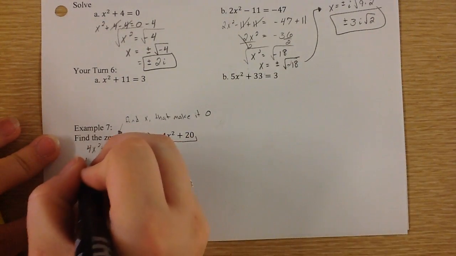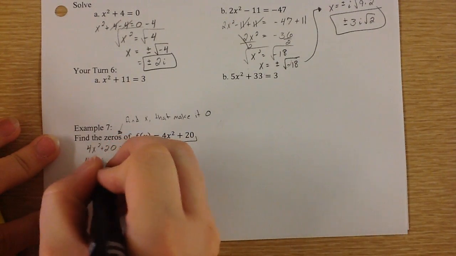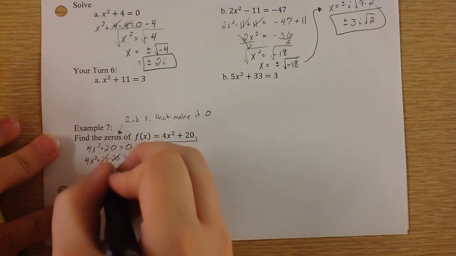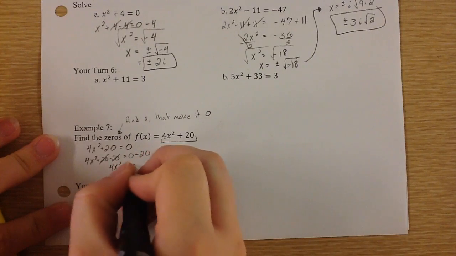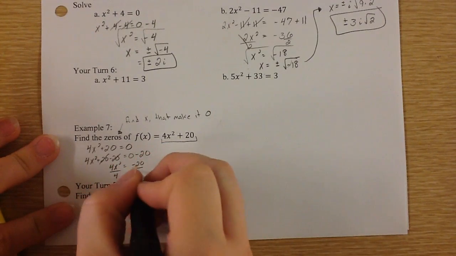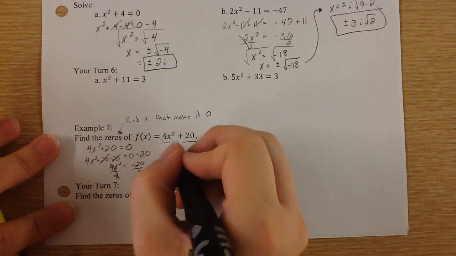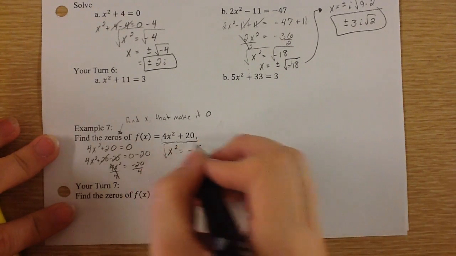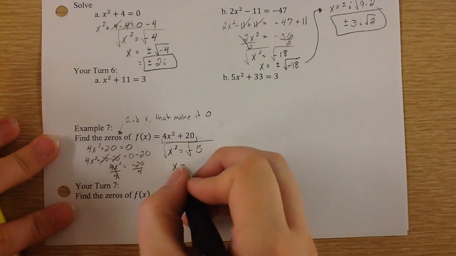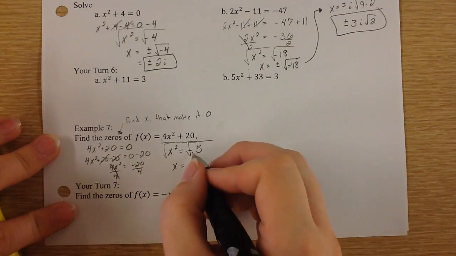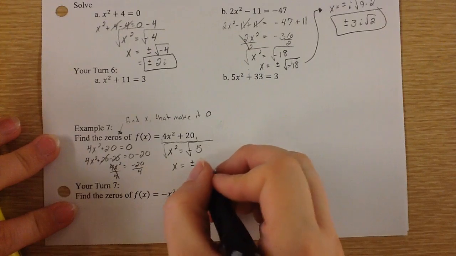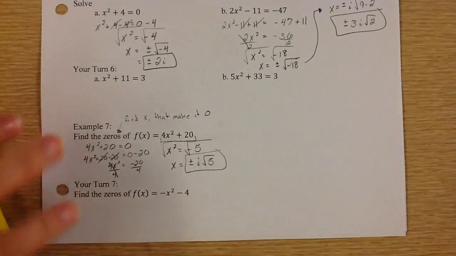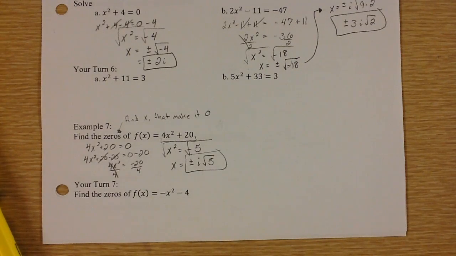Get the x squared by itself. 4x squared plus 20 minus 20 equals 0 minus 20. 4x squared equals negative 20. Divide both sides by 4. x squared equals negative 5. Now we get rid of the x squared, square root both sides. x equals plus or minus the square root of negative 5, well, that's going to be i times the square root of 5. So those are the values that make that thing 0.